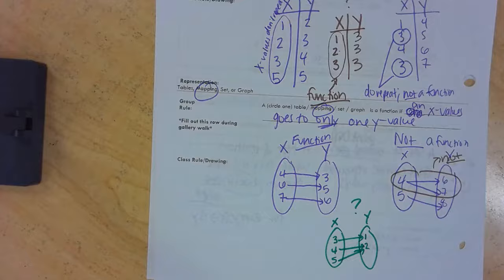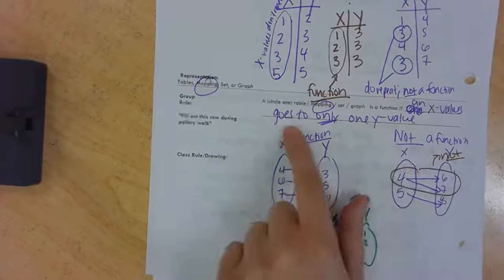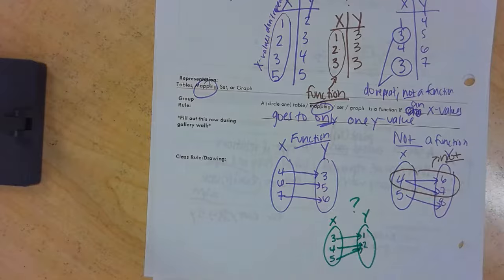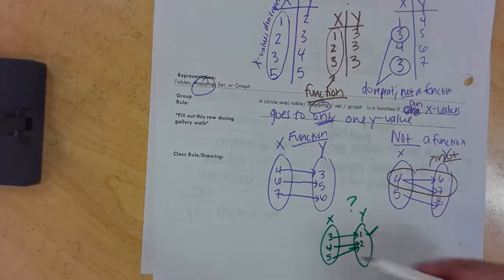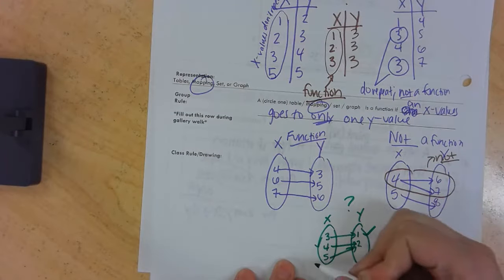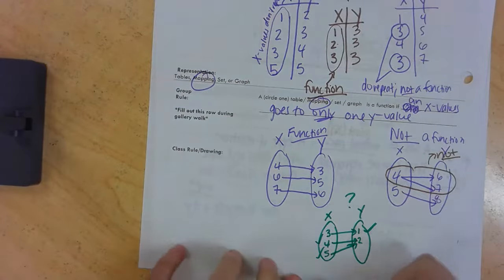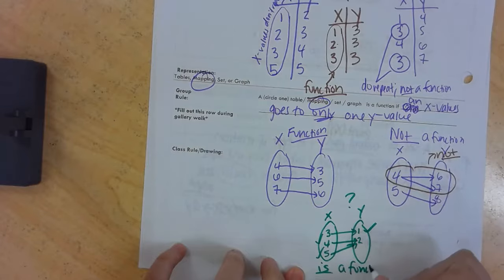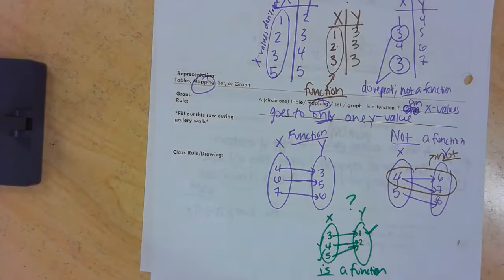Is this a function? Well, let's check. My x value is only going to go to one y value. So 3 goes to 1. That's good. That's only 1. 4 goes to 2. That's only one y value. And 5 goes to 2. That's also just one y value for my x. So this is a function because even though these two are going to the same place, that's still going to work. My x value is going to only one place, so it is a function. That's another thing to keep in mind. A little bit later, we're going to talk about something that goes with people and places. So that's another way to think about it.